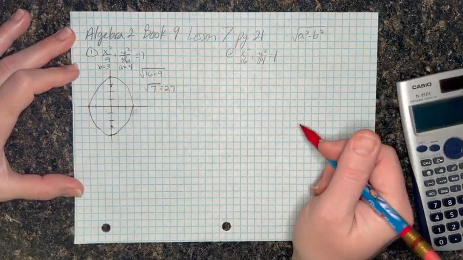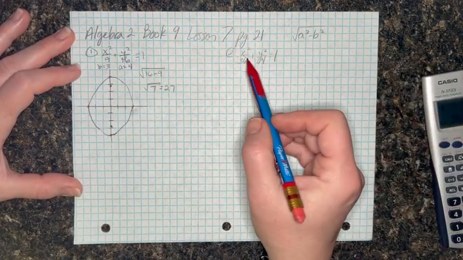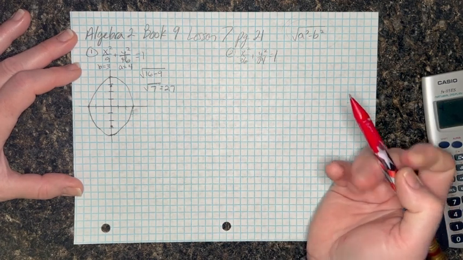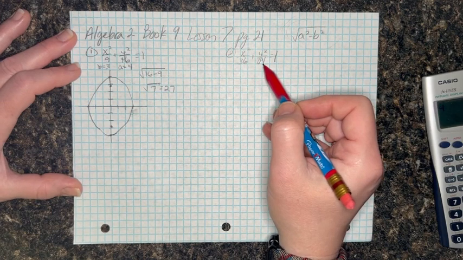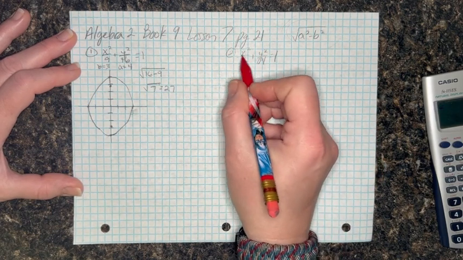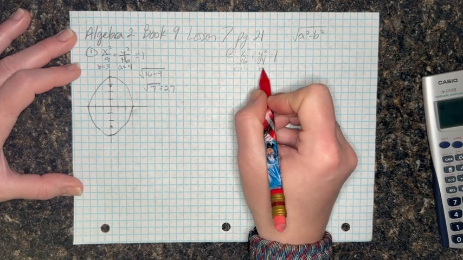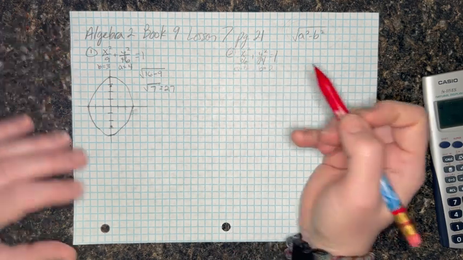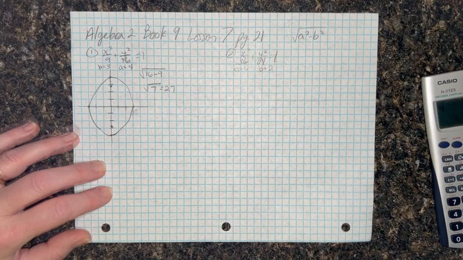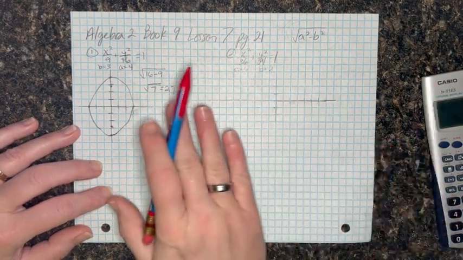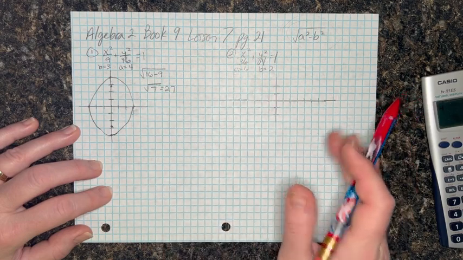All right, let's look at number 2. For number 2, we have x squared over 36 plus y squared over 4 equals 1. All right, so this time 36 is larger than 4, so my a squared is 36. So my a is equal to 6. My b is equal to 2, right? We take the square root of each, and now we can set up our chart. Now, because the larger number is under the x squared, this is a horizontal ellipse, okay?